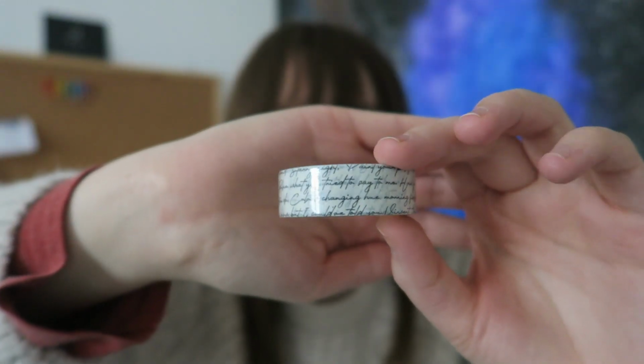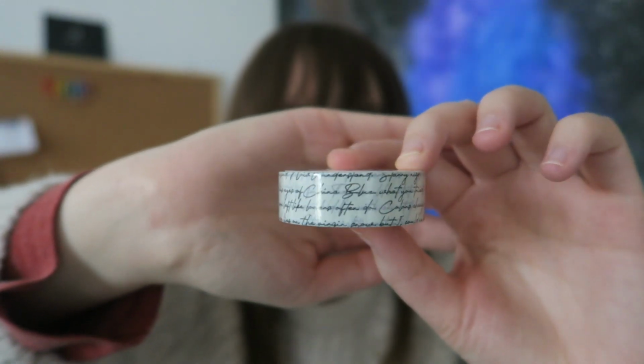It actually has the lyrics of the song written on it, and I think the lyrics of that song are so beautiful. They're a little heartbreaking, but they're so beautiful. So when I saw this washi tape, I was like, I need to buy this. There's no way I'm not going to buy this. I think this is so absolutely gorgeous, and I cannot wait to use this in my reading journal. I know I already have so much washi tape, but I just could not say no to those washi tapes.